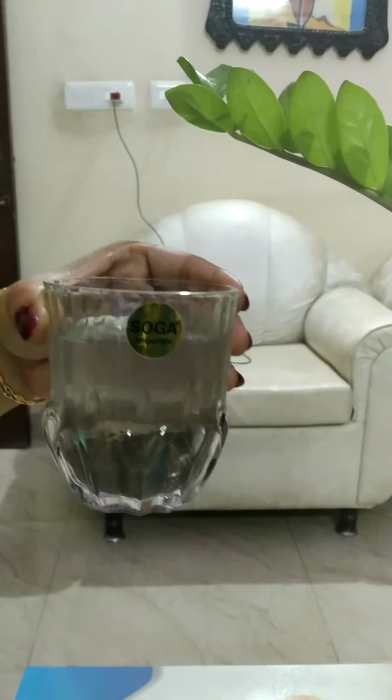So with this, we understand that sedimentation is the process of settling down of heavy solids in the water when the mixture is allowed to stand undisturbed for some time.